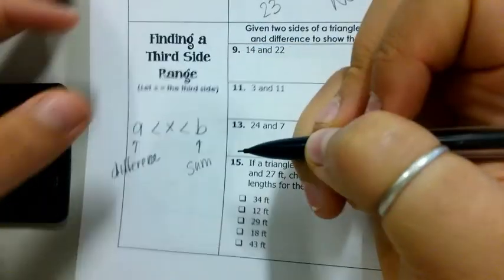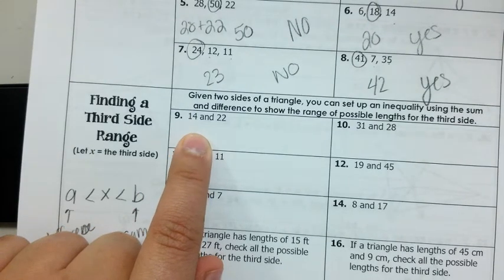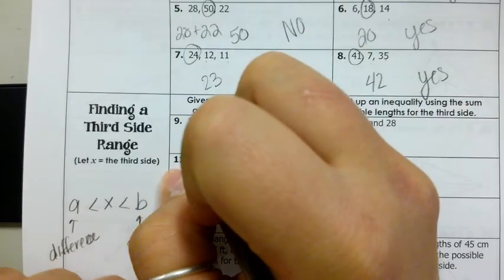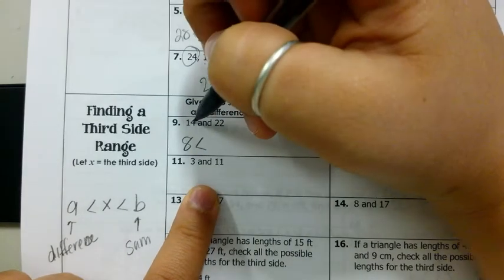So what this is saying is if we take 22 and subtract 14, that means the smallest side can be 8.